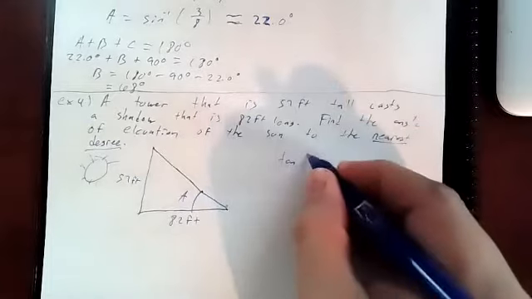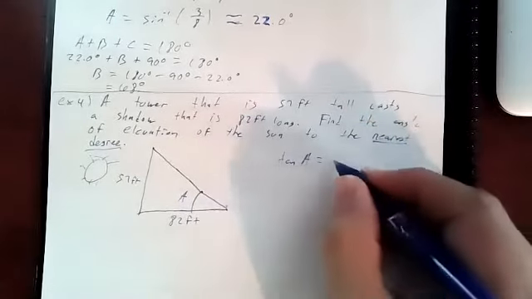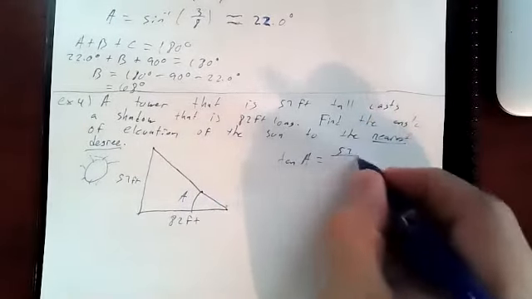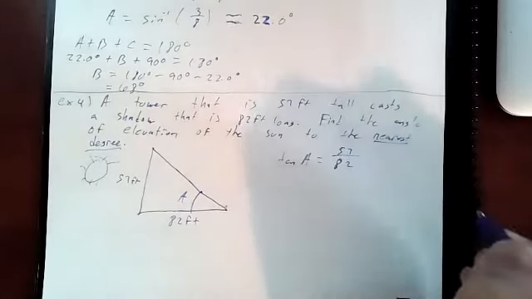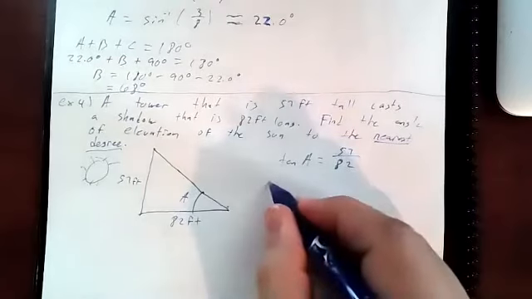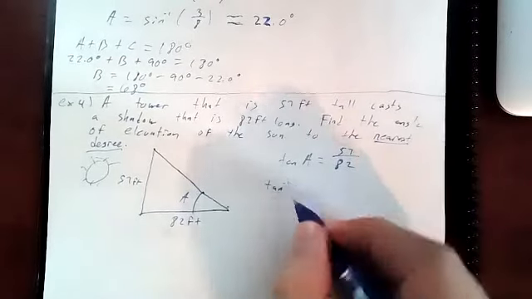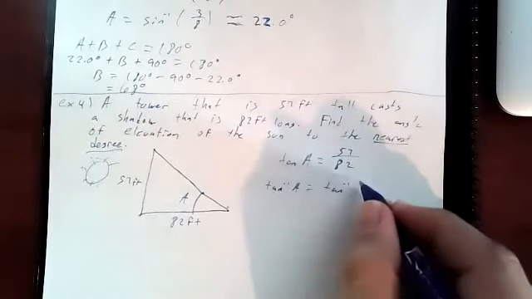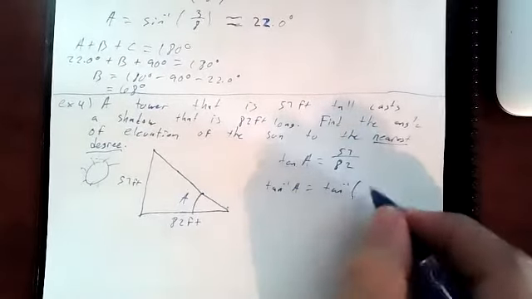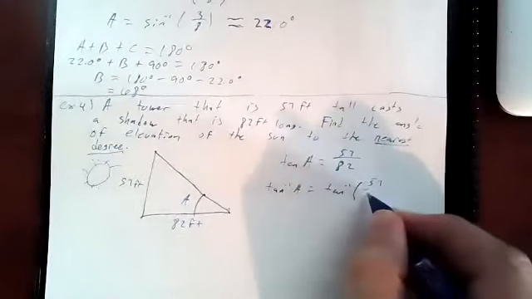So tangent of A is equal to the opposite over the adjacent. So that means that I need to take the inverse tan, or arctan, of both sides. Or use the definition, whatever makes more sense.